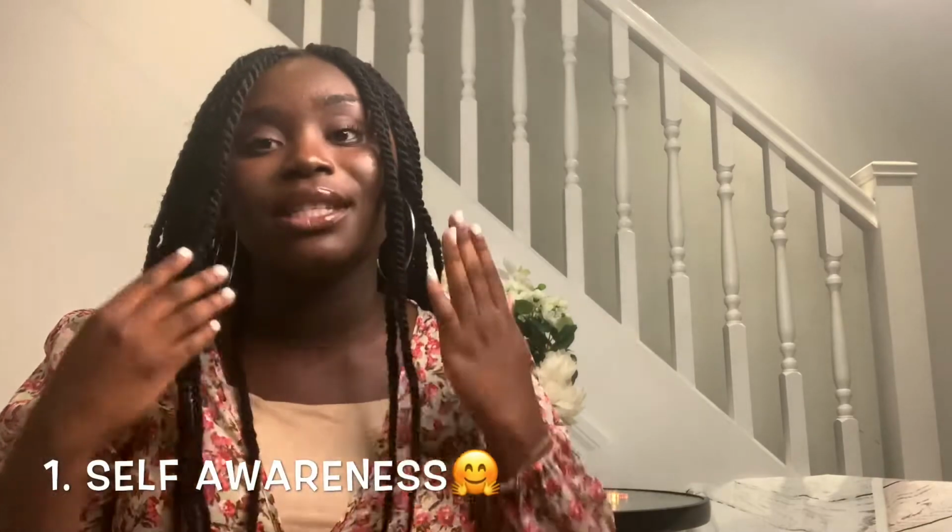So the 3 simple steps that I'm going to talk about. The first one is going to be about self-awareness. So self-awareness is the first simple step on how to set your boundaries. When you're self-aware, you'll be able to know yourself and know where to draw the line when it comes to other people. So when you're self-aware, you know how you're acting, you know how you're behaving and what you can or cannot tolerate.